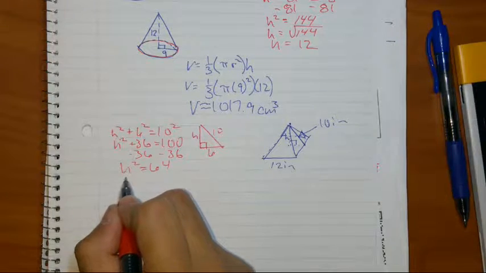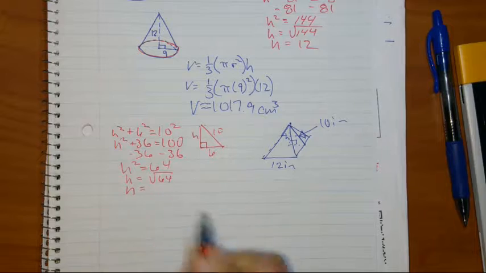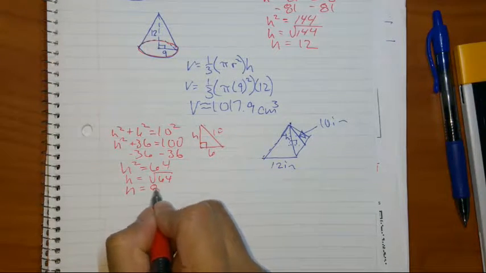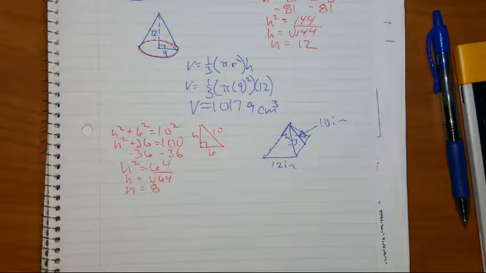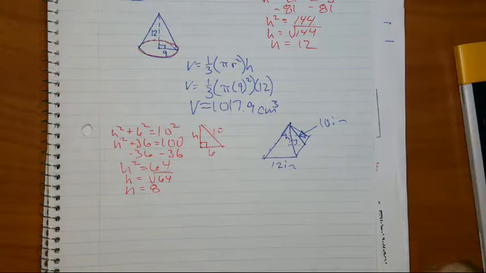All right, to undo the square, h is equal to the square root of 64. H is equal to, what is it? 8. Very good, 8. All right, so now we have that right there. So now I have the height of this. So now let's take a look at my formula.